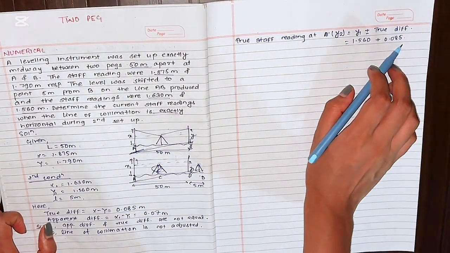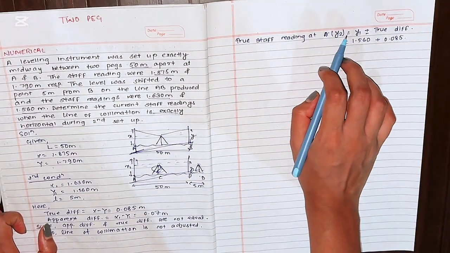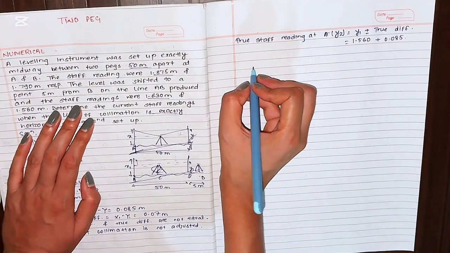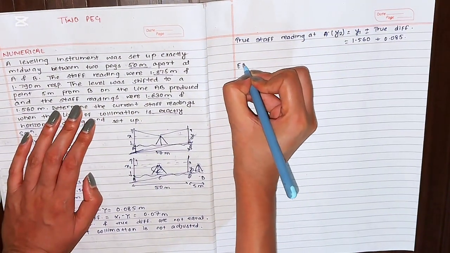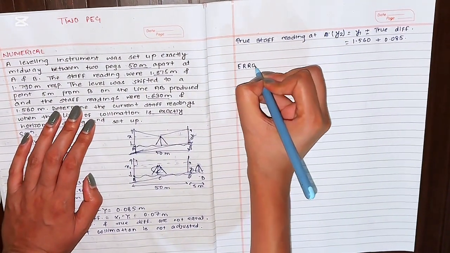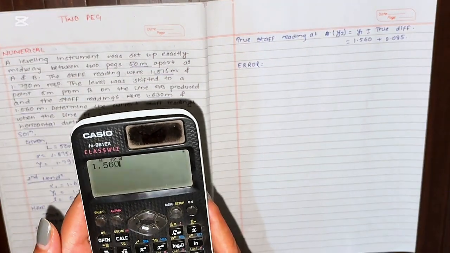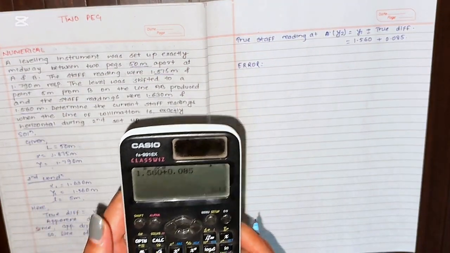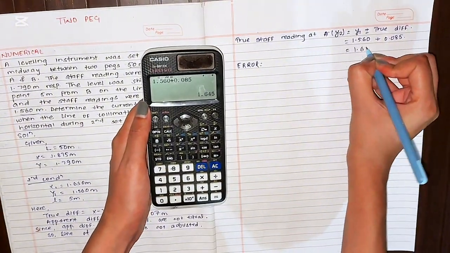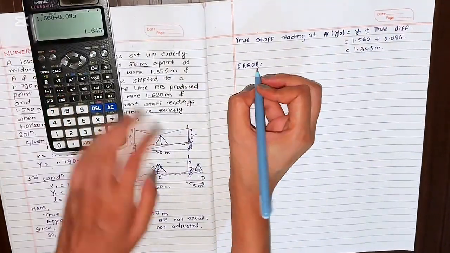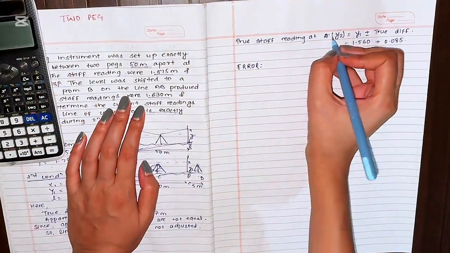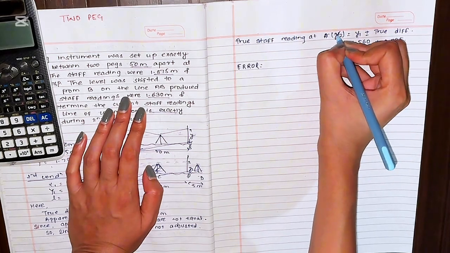True difference will be added here to get the true staff reading at A. So now it is 1.560 plus 0.085. This is 1.645 meter.